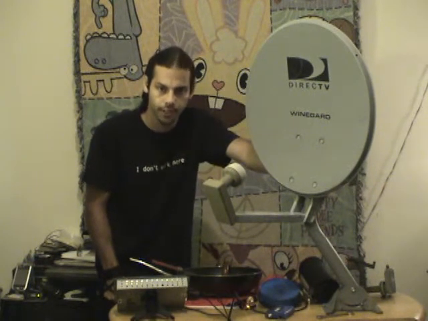So here we have a very common-to-find 14-inch satellite TV dish. You can get these off of Craigslist practically around the world for free.